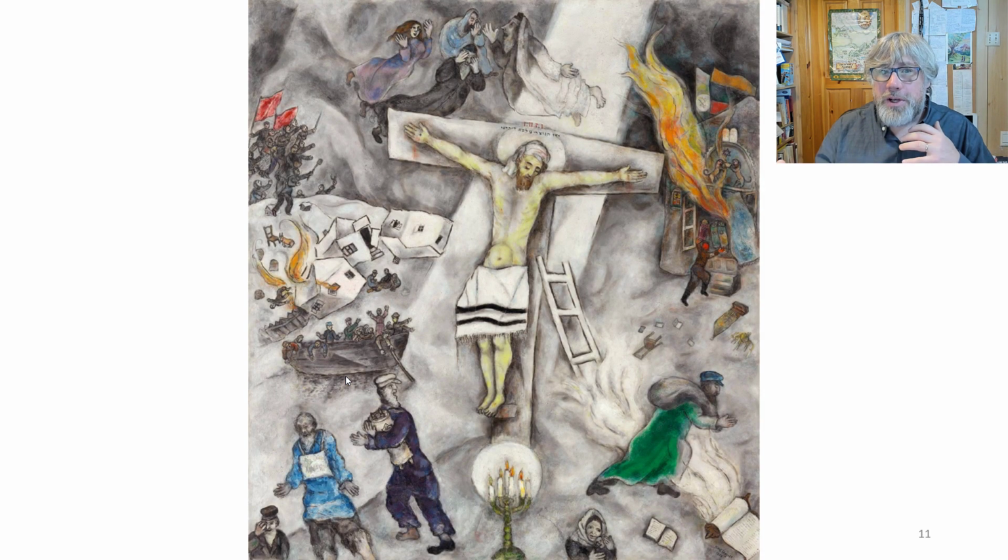Here, this Jewish picture of a Christian Jesus, a Jewish Christian Jesus, tells the story of Jesus dying on the cross as a Jewish person. That's a Jewish prayer cloth that's covering his private parts. And we have the story of the cross. Look at the light of God coming down upon that.